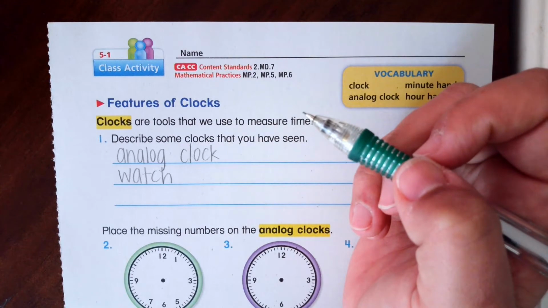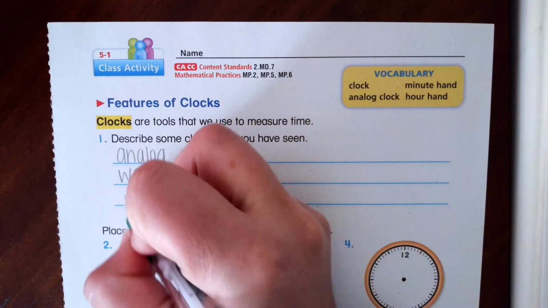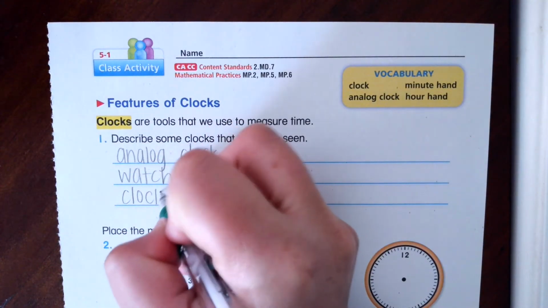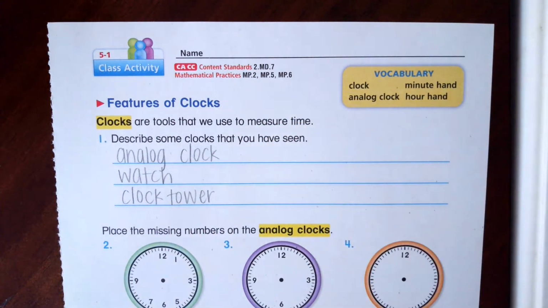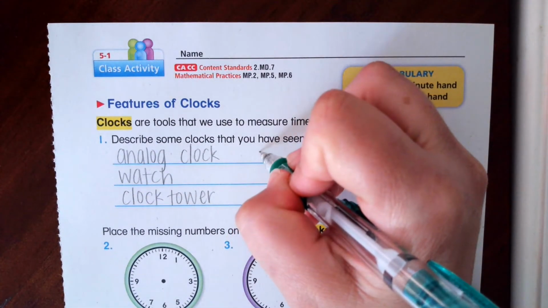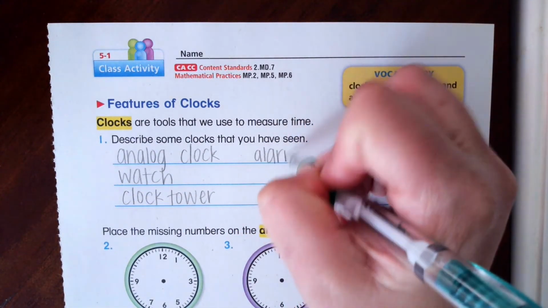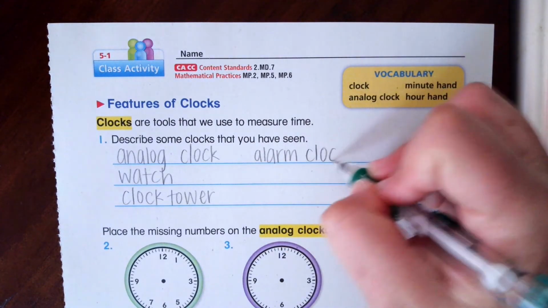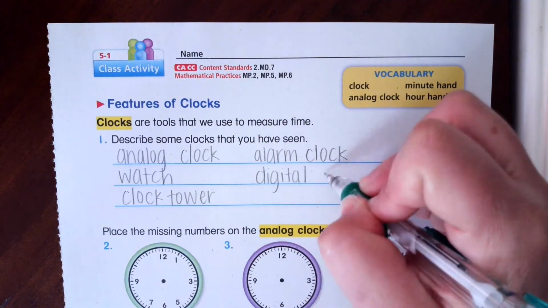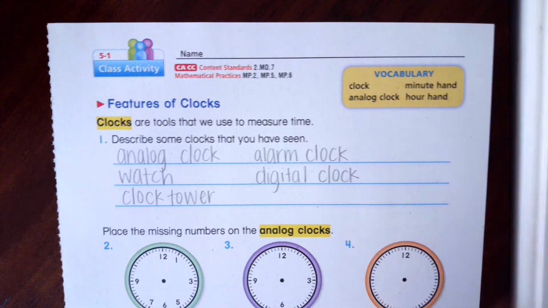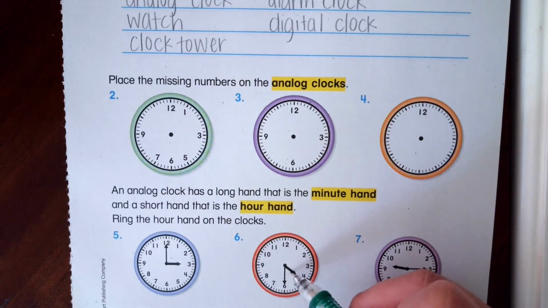Maybe you have seen like a clock tower. I think in the movie Peter Pan, you can see a clock tower. That's a big giant tower that can be seen from all over a city, and it shows the time on it. Maybe you've seen an alarm clock, a digital clock. Maybe those two are the same thing. A digital clock is only numbers, not any minute hands or hour hands like this, which we'll talk about in a minute.